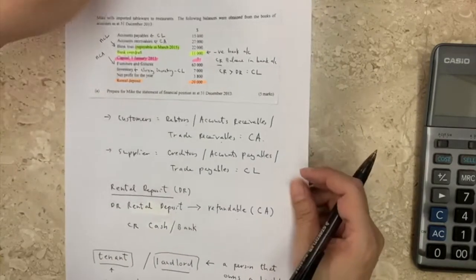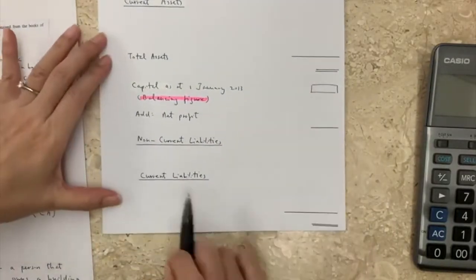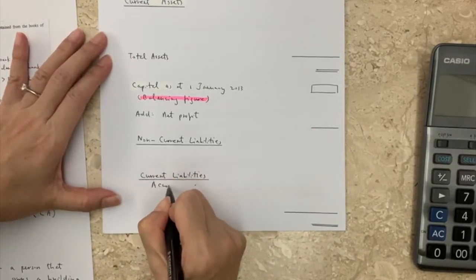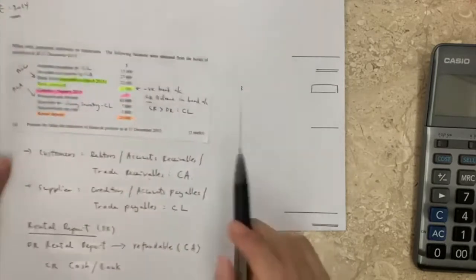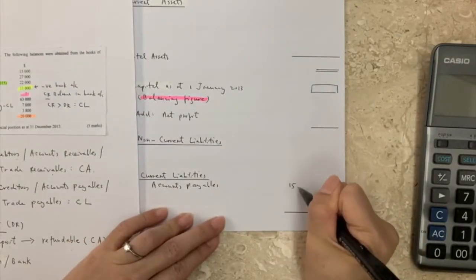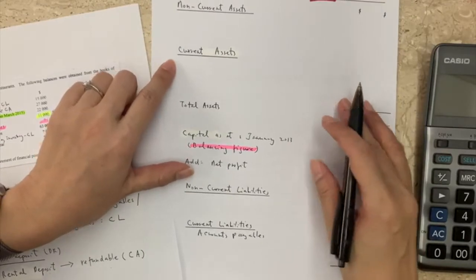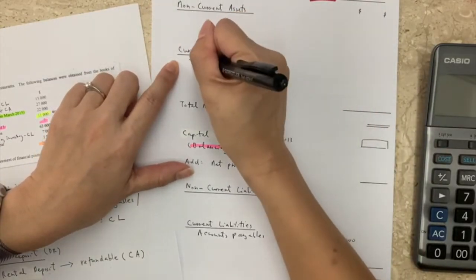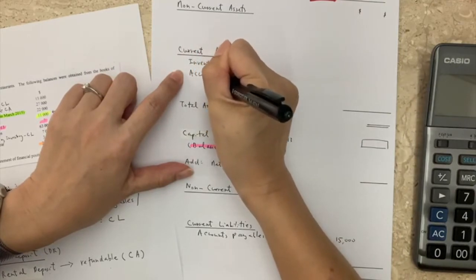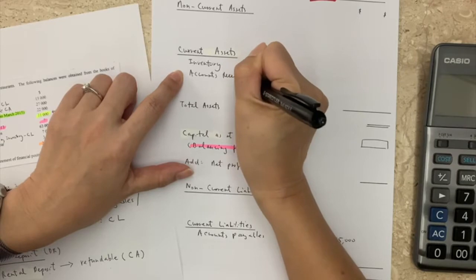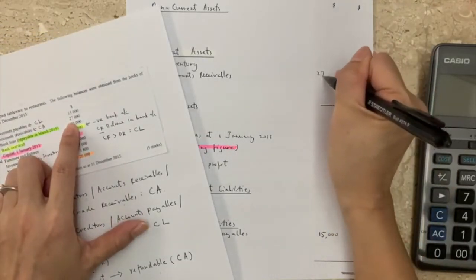Alright, so after all the analysis, now I can go to my statement of financial position. For accounts payable, which is a kind of current liability, I have this accounts payable. Remember, always use the name given to us in the question, which is 15,000, so I put this 15,000 here. Next I have accounts receivable, which is a kind of current asset, but we don't start current assets with accounts receivable. We have this inventory, which is the closing inventory, and now I have accounts receivable. Accounts receivable is 27,000. I put that in this column.